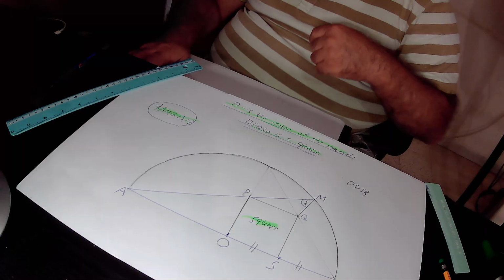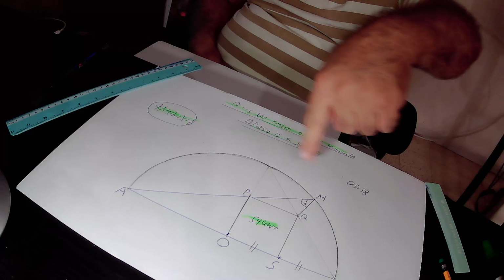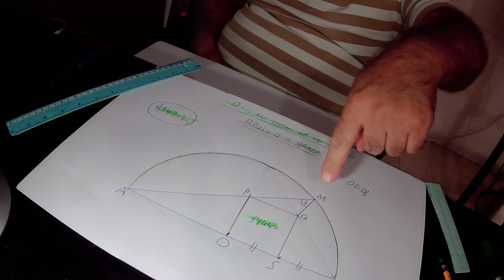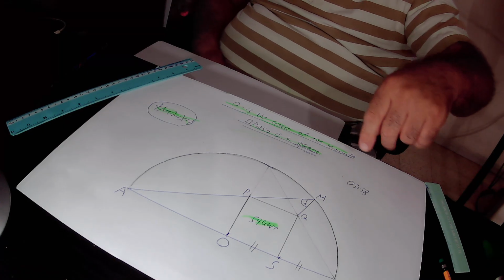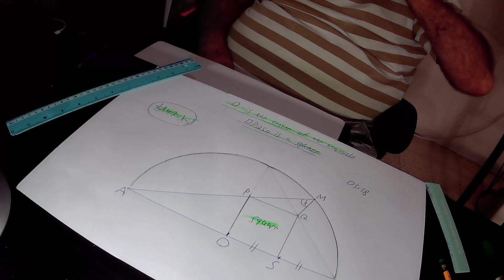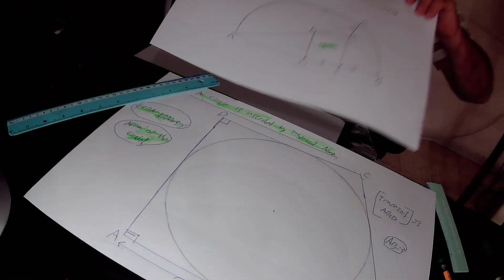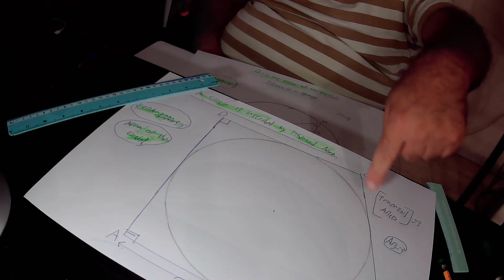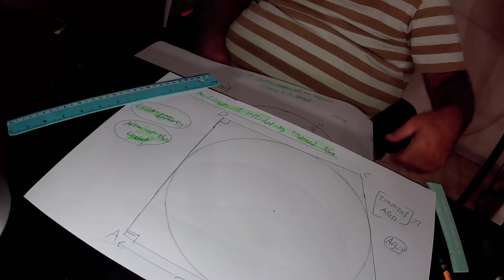In this lecture we will solve two questions. The first question, we find out the size of angle AMQ. This angle is equal to x. We have to find out the value of x, the value of angle x. The second question, we find out the area of this circle that is described by trapezoid ABCD.